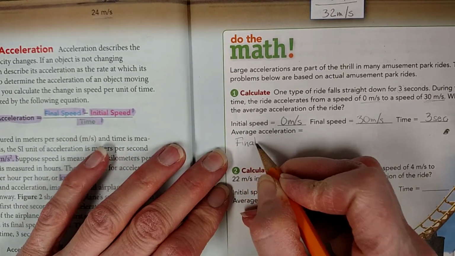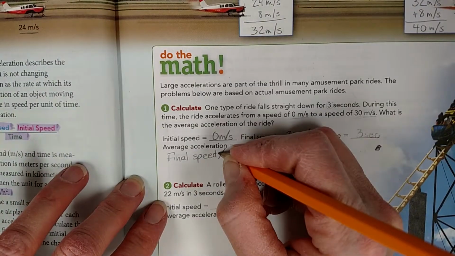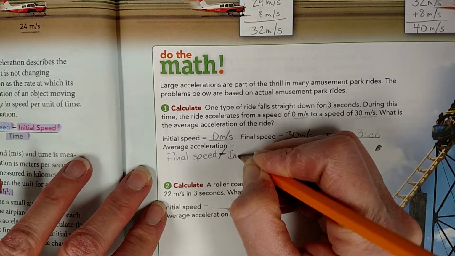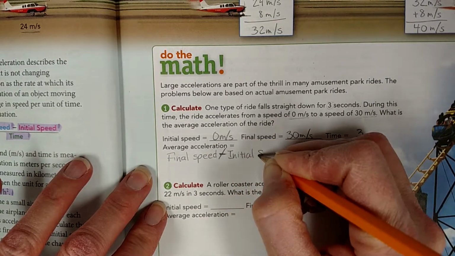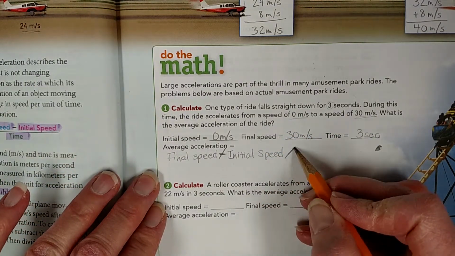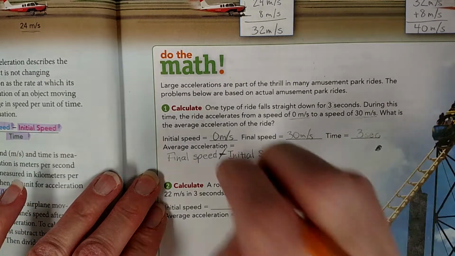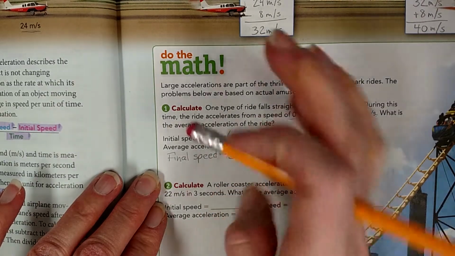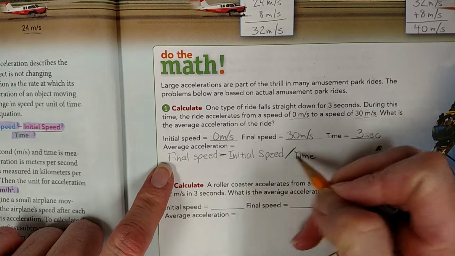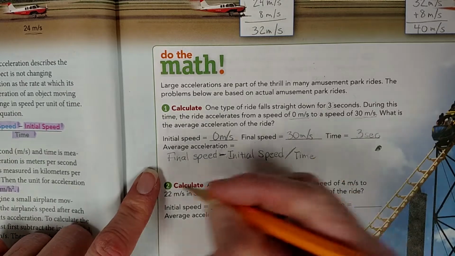So it's final speed, subtract initial speed, and divide all of that by time. So it should look like this: final speed minus initial speed divided by time. Once we have that set up, then we can put the numbers in.